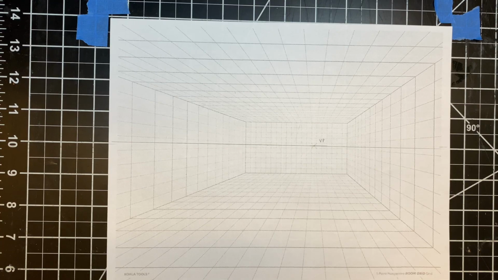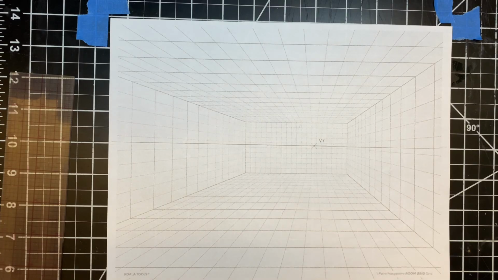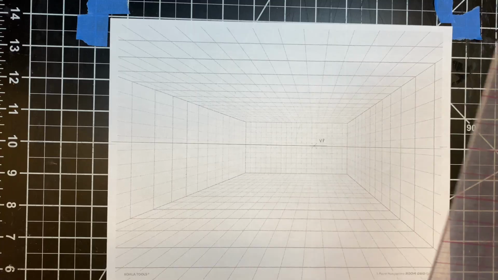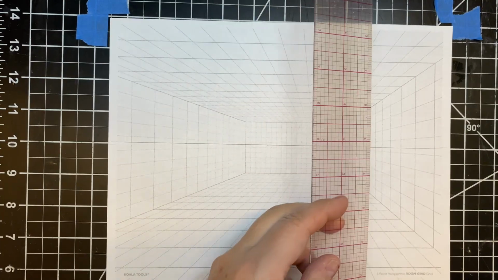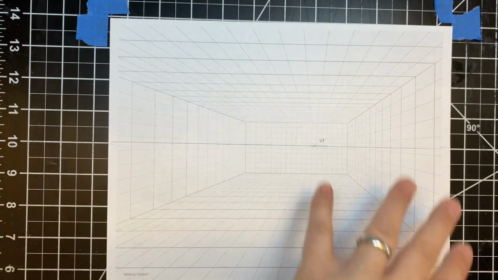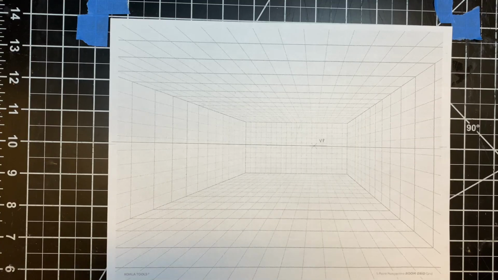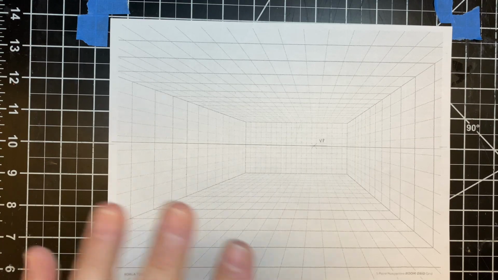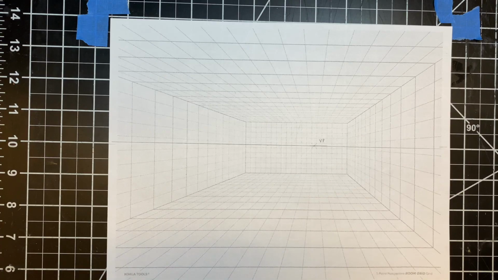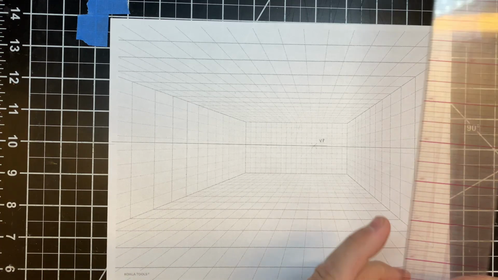Okay, so let's talk some more about transferring a point. And this is again about how you can use perspective to make things consistent. Now, we have this template grid, but if we didn't, and you needed to know how to make, say, two doors exactly the same height, I'm going to show you how we do that.